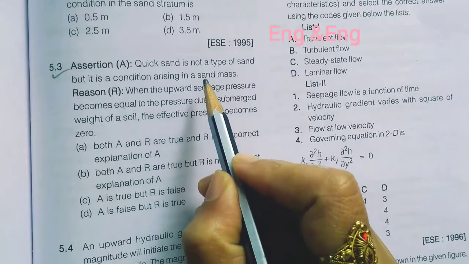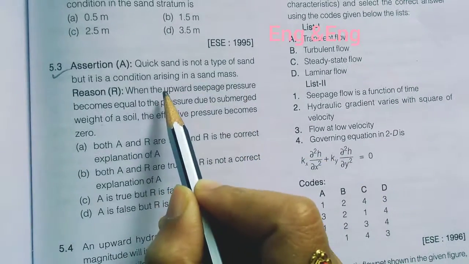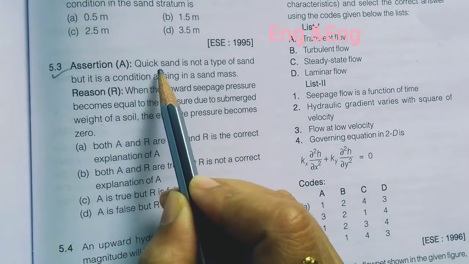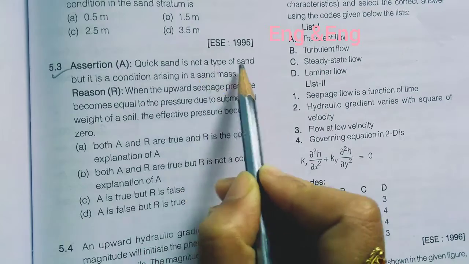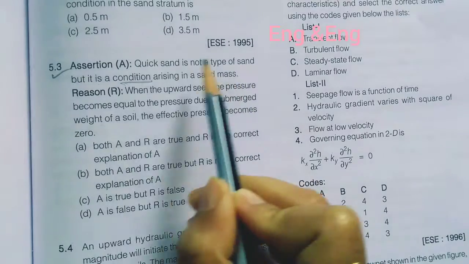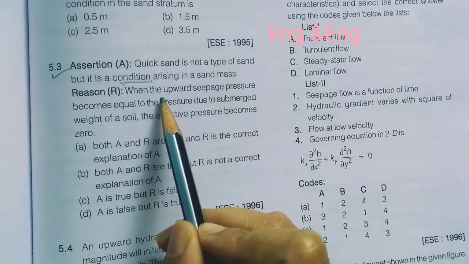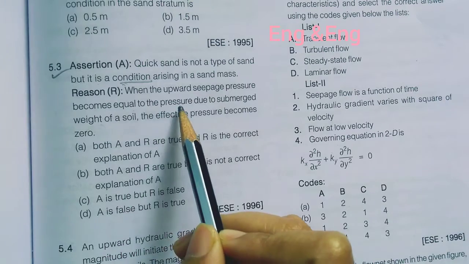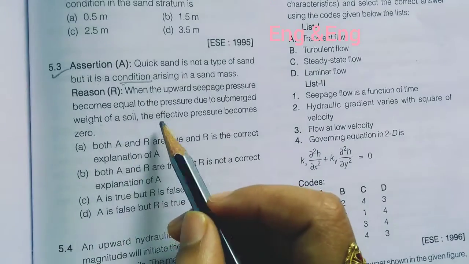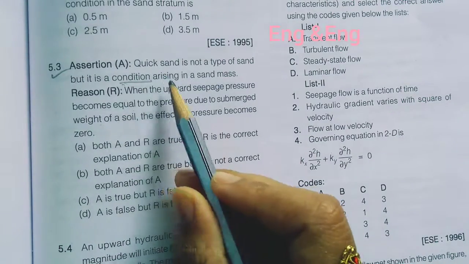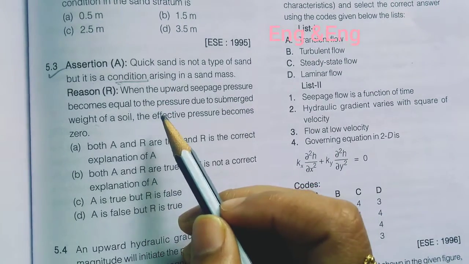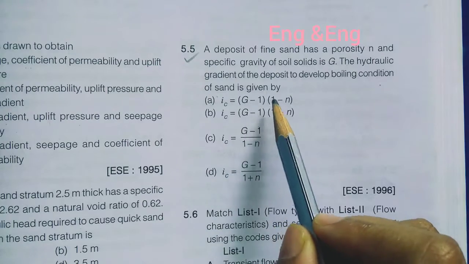Next question, quicksand is not a type of sand but it is a condition arising in a sand mass. Assertion is given and reason is given. Assertion that quicksand is not a type of sand is correct. Quicksand is a condition of sand, not a type of sand. So this is correct. And what is the reason given? When the upward seepage pressure becomes equal to the pressure due to submerged weight of soil, the effective pressure becomes 0. This reason is also correct. So both assertion and reason are correct.